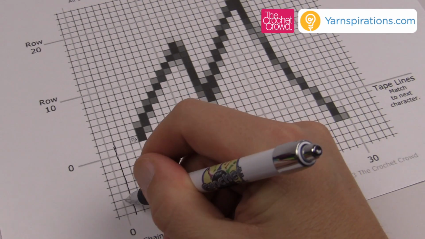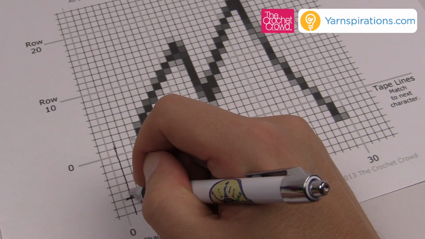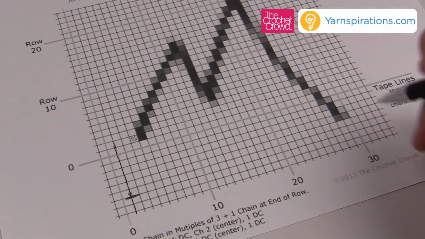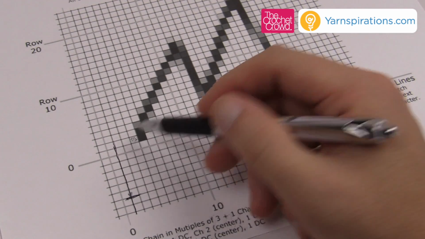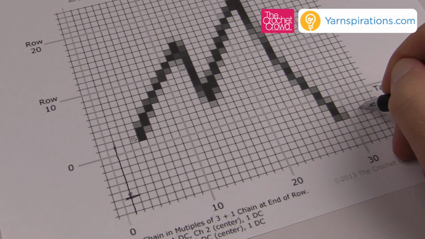I'm just looking to where I want my project to start. So this would be my starting right here. And then I have to finish off. See how I had 2 squares here? I want to finish 2 squares off on the other side. So I'm going to stop here.